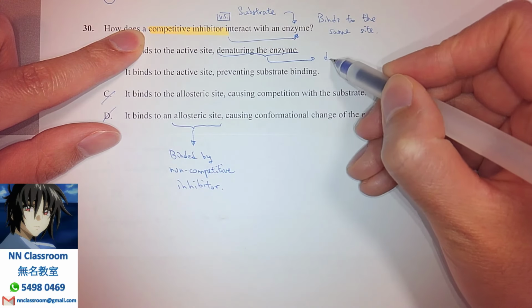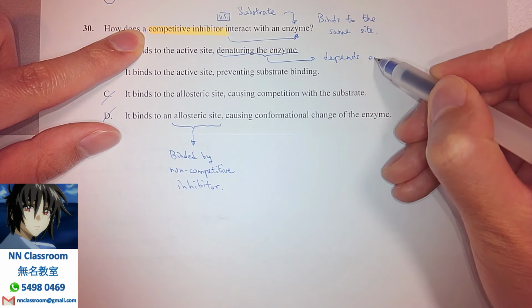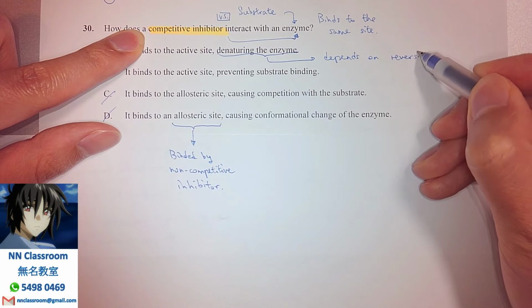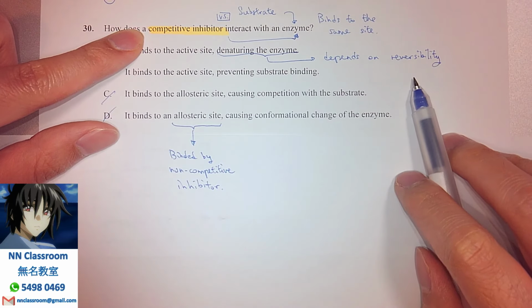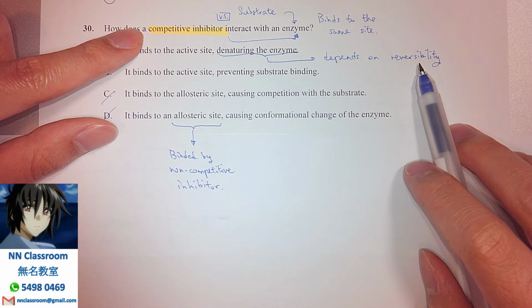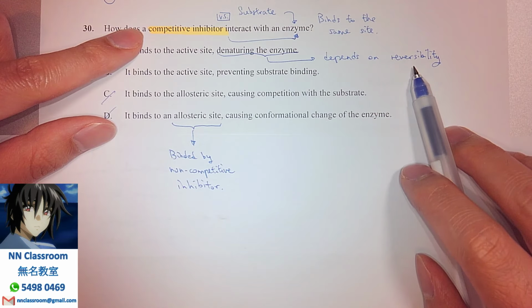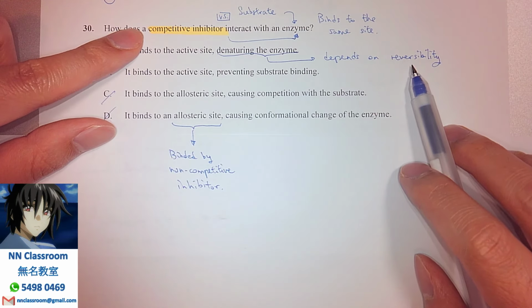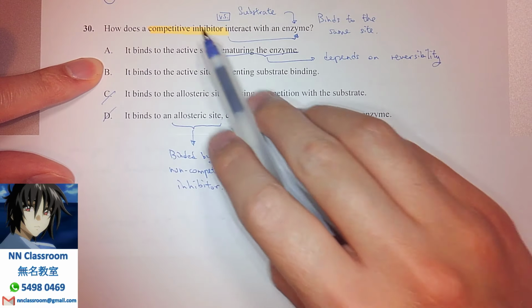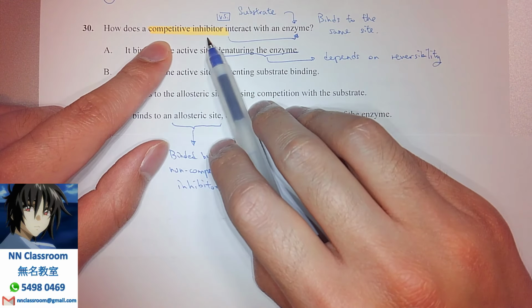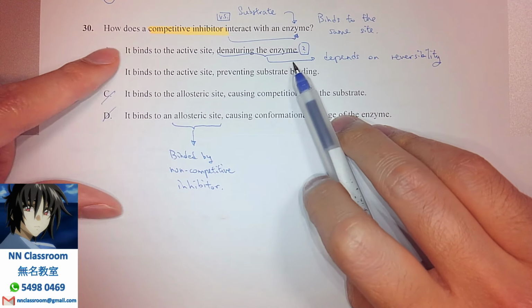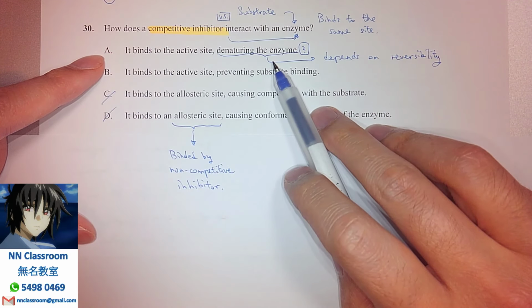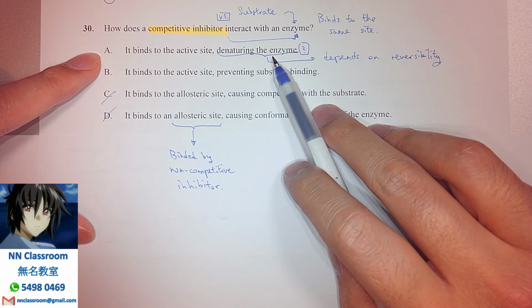Whether it is a reversible binder, then you won't denature the enzyme, or it is irreversible, which means you can denature the enzyme. So if you just say competitive, we do not know whether you can or cannot denature the enzyme. That's why A is not a good choice, right?